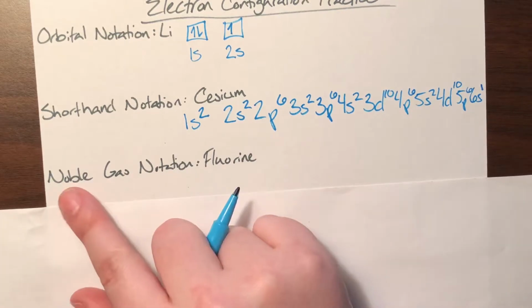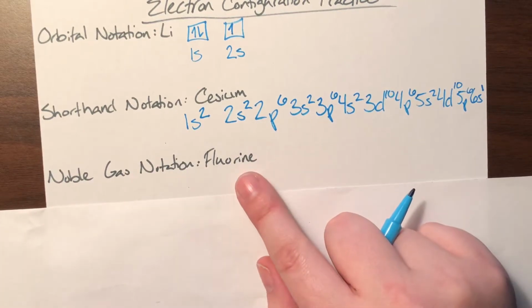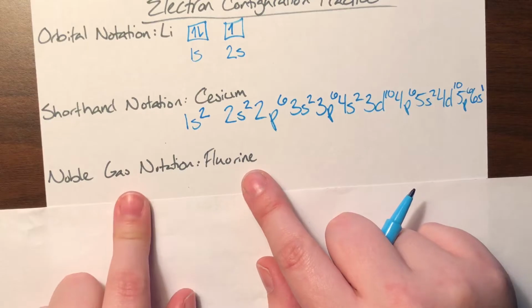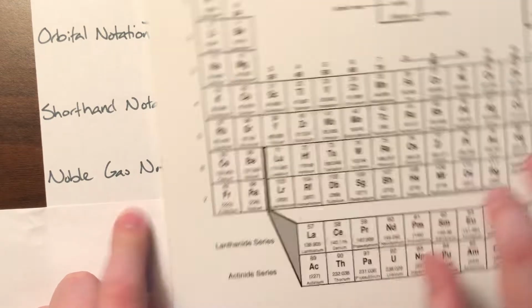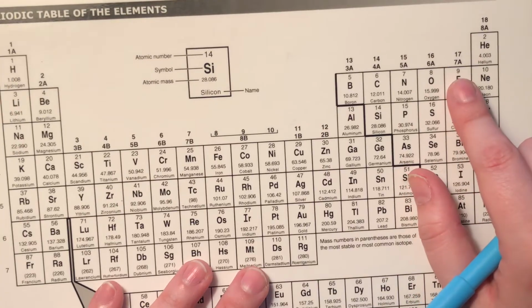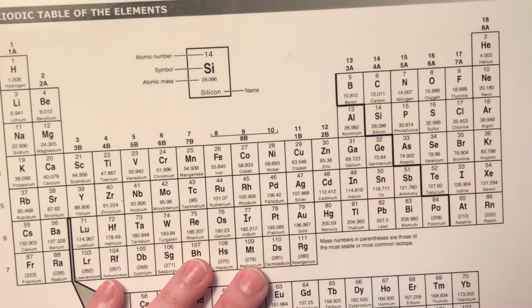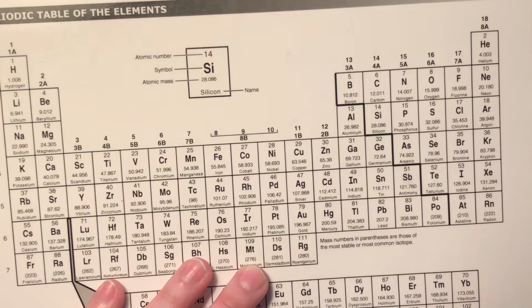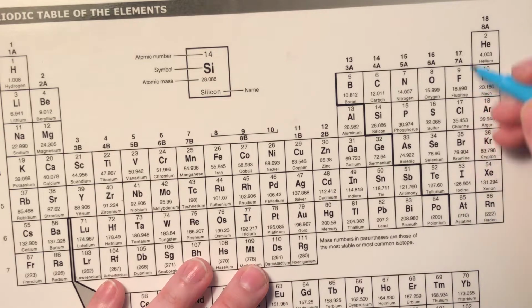Okay, so now I have noble gas notation for fluorine. My noble gas notation is going to be my shortest notation. So all I need to do for my noble gas notation for fluorine is find fluorine, and then find the noble gas that has fewer electrons than fluorine. My closest neighbor with fewer electrons.